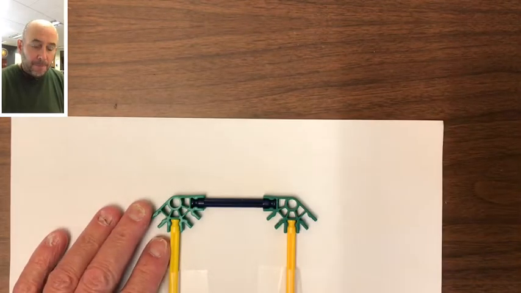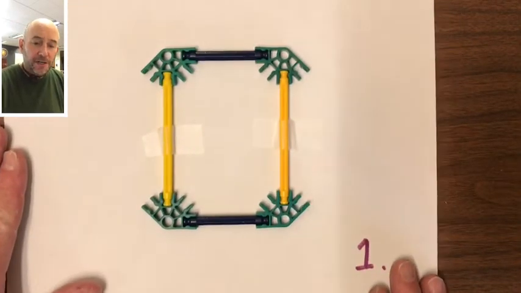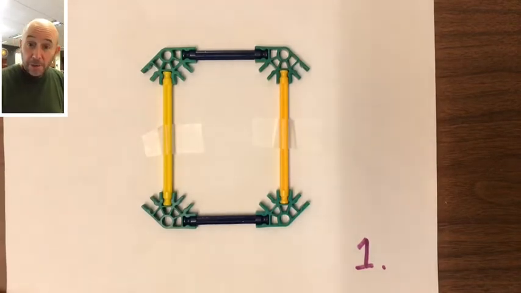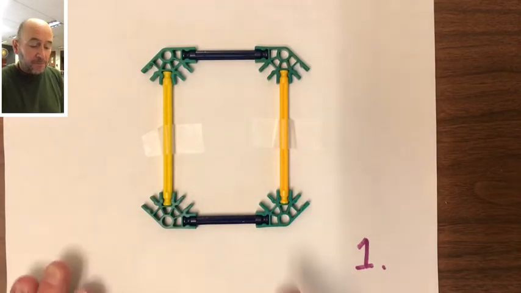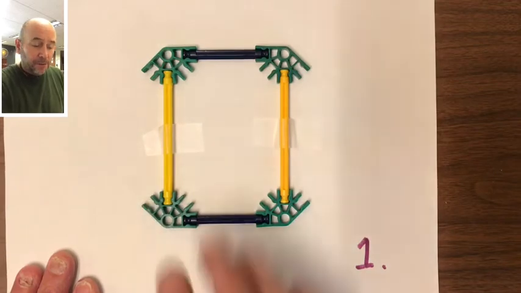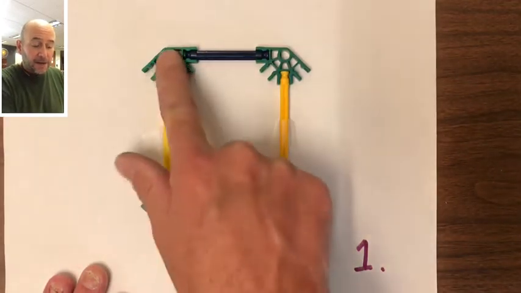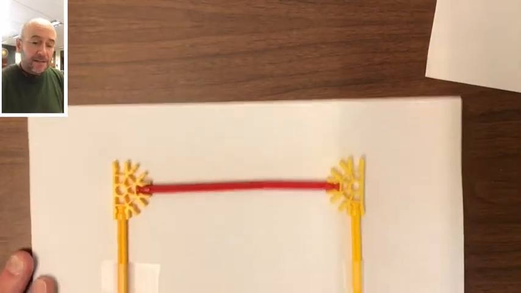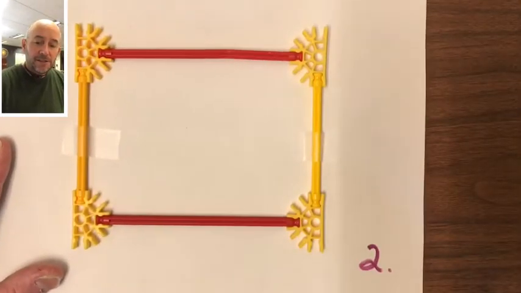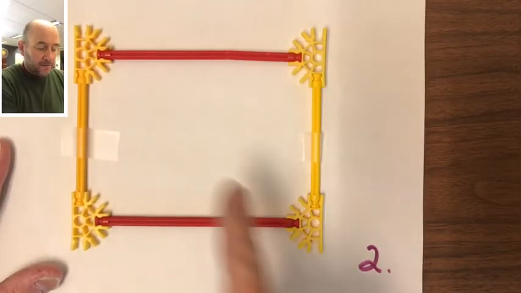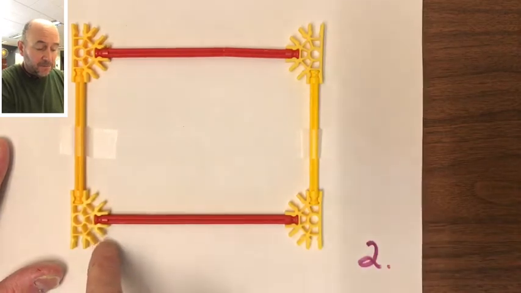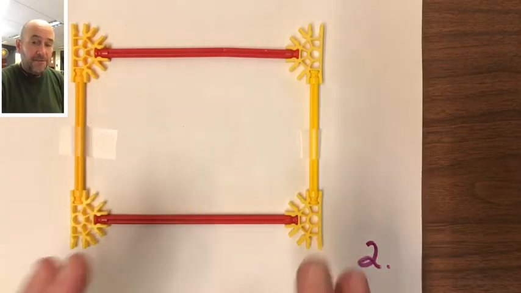Alrighty, now what I'm going to do is have you build the following shapes. Here's the first shape that you're going to build. The first shape is number 1. Build this shape, figure out its perimeter, and figure out how much it would cost. Shape number 2 is this shape. You want to build this shape, figure out its perimeter, and figure out its cost.